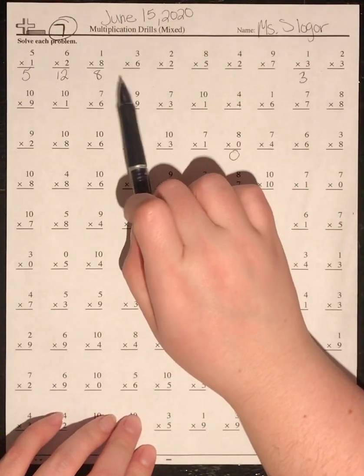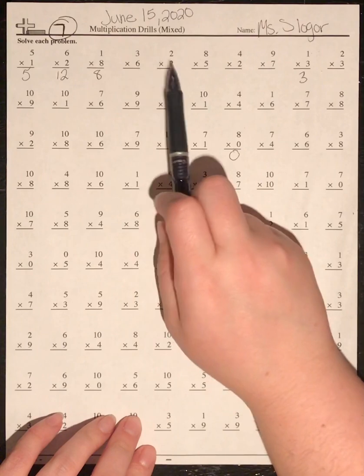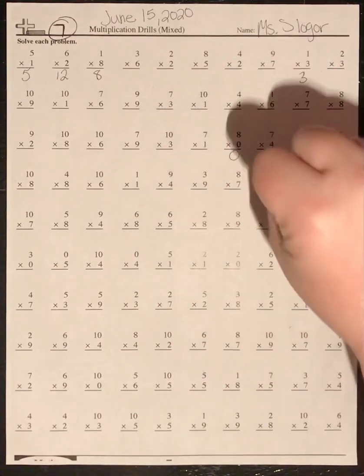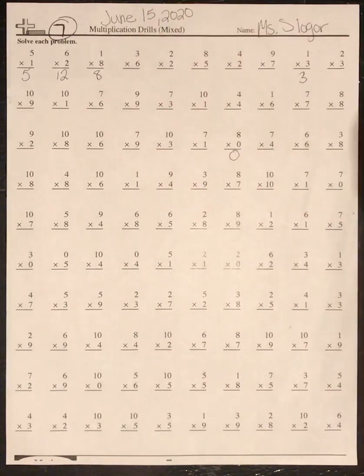And we can go over to column 5. We'll do it one more time. 2 times 2, so 2 groups of 2. So we've got 2, 4.